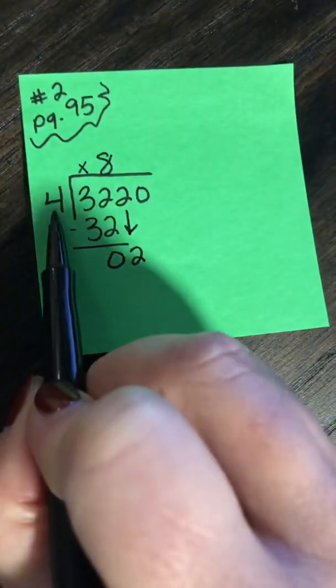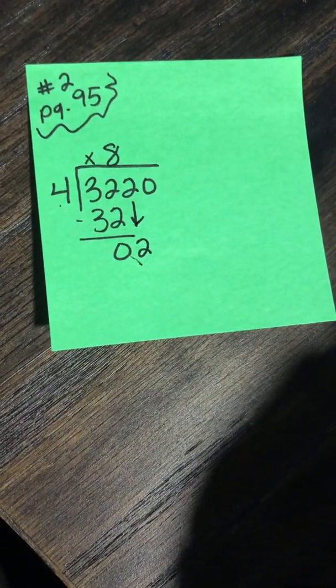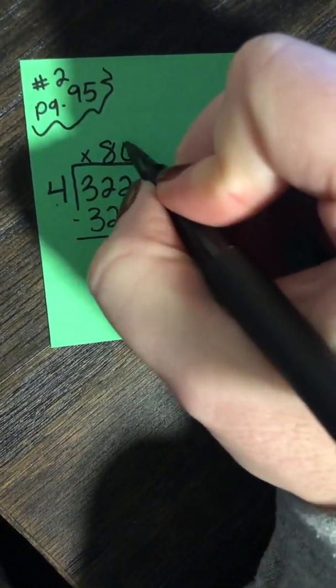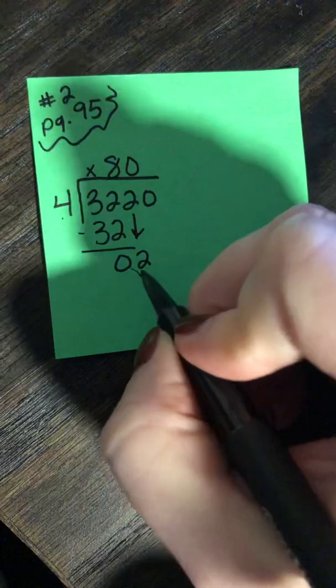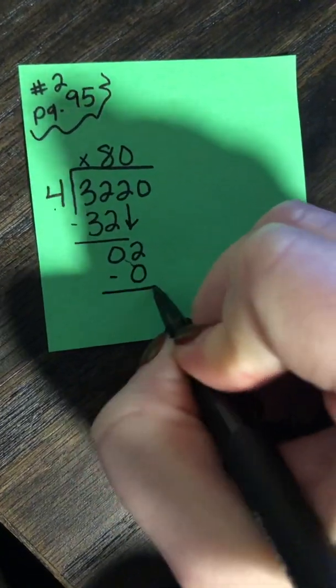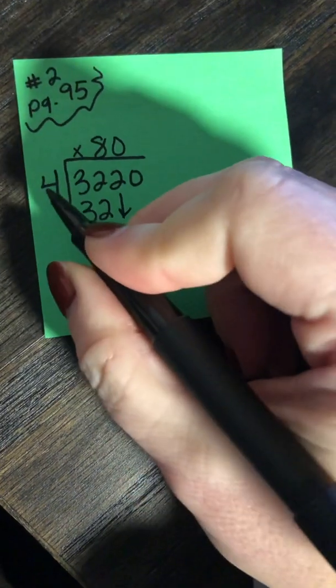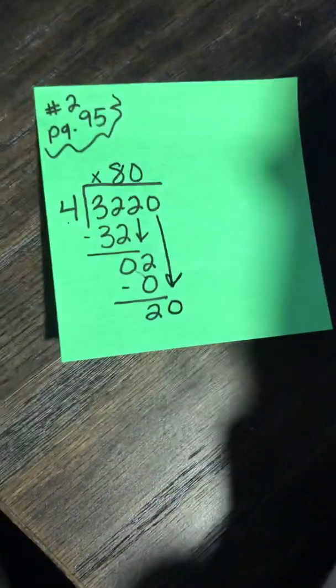Now, how many times does 4 go into 2? It cannot, but remember, we're not going to freak out. There's no place to move over, so we just say it goes in 0 times. Put our 0 at the top. 0 times 4 is 0. Bring it down and subtract. 2 minus 0 is 2. 2 is less than 4, so I know I'm good, and I can bring down my 0.